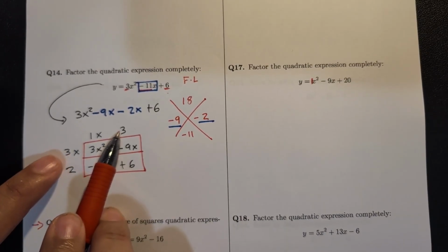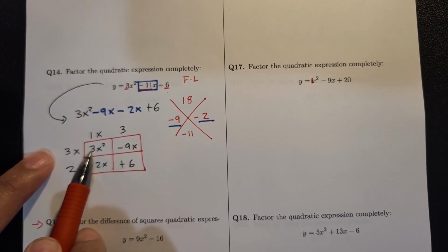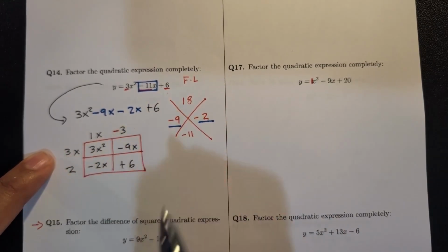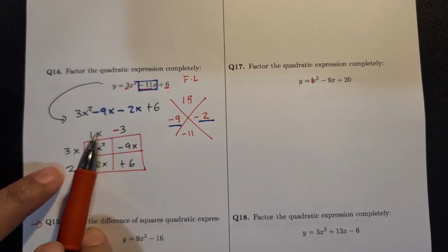Which one of these should have a negative sign? It cannot be this one, because if I change this one, then this one becomes a negative, and I don't have a negative there. So I need to put the negative here. Okay, now we're going to do the next one.